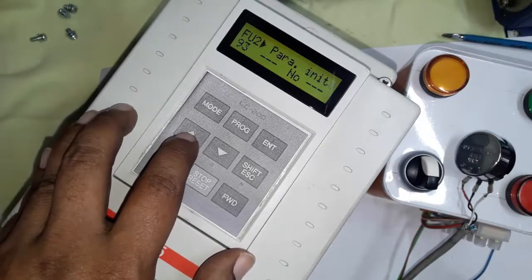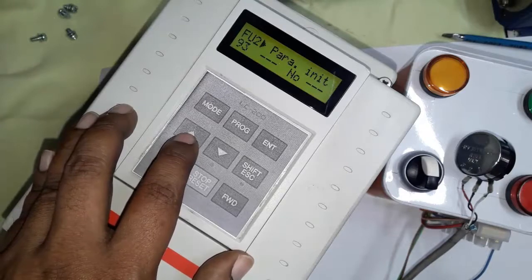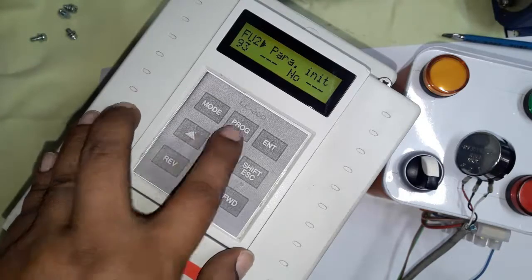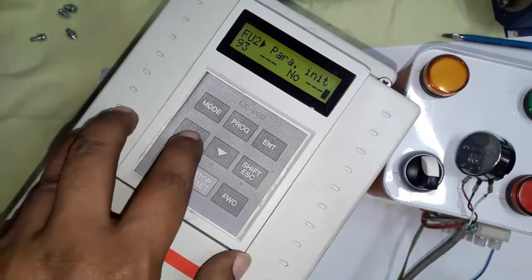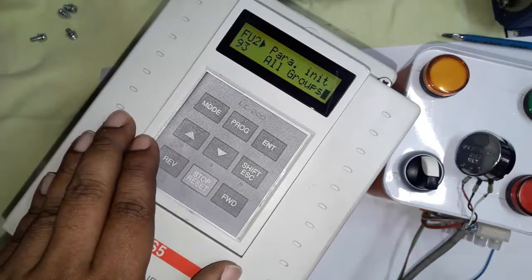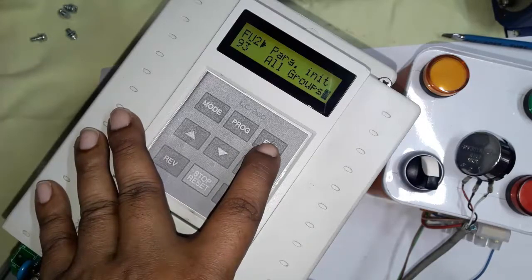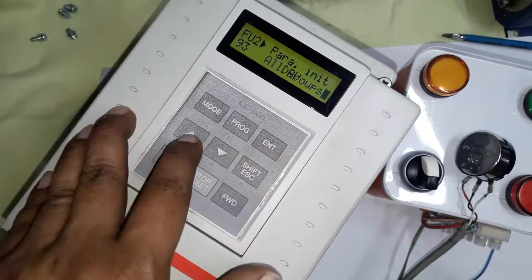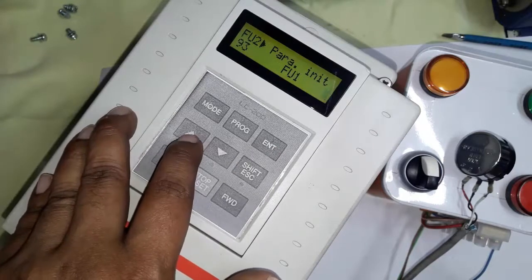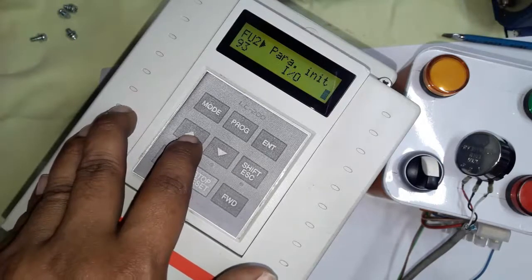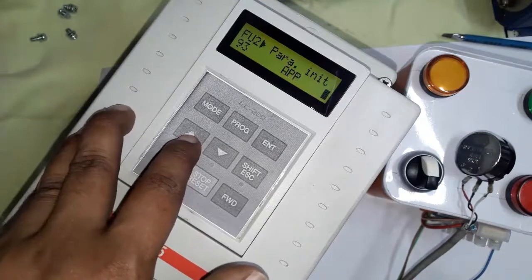All parameter, you can group wise parameter initialize. So function 93 number parameter is for initialization. You can delete or default all parameter, all groups parameter. Press enter, it will initialize, or can initialize any single group parameter.